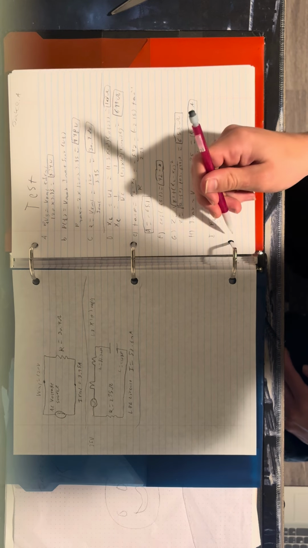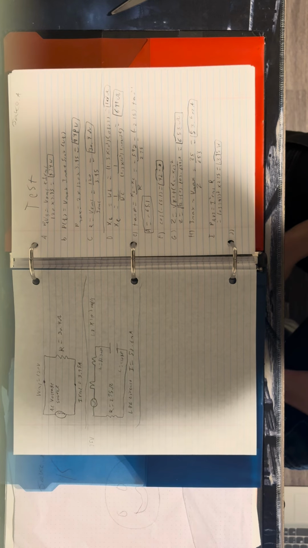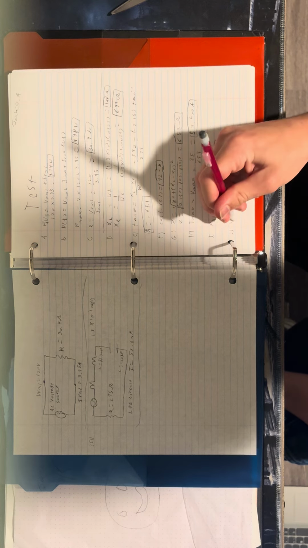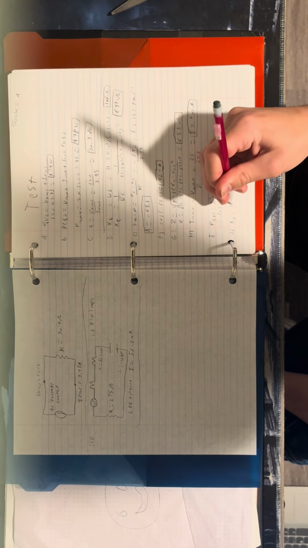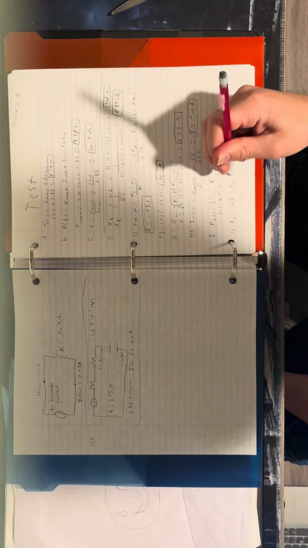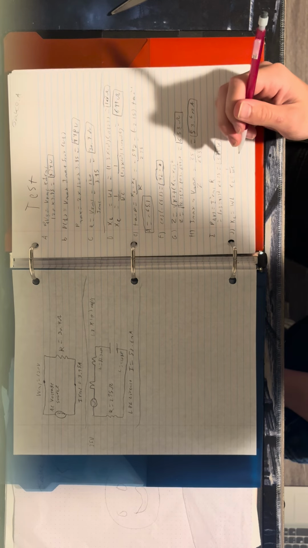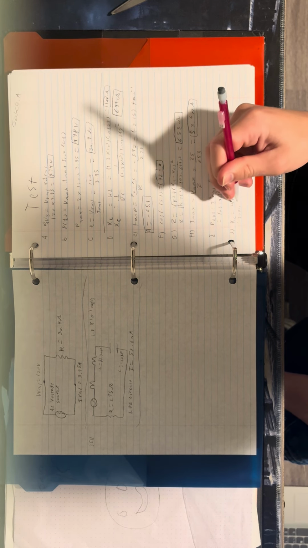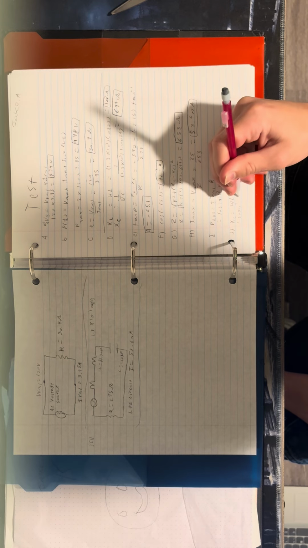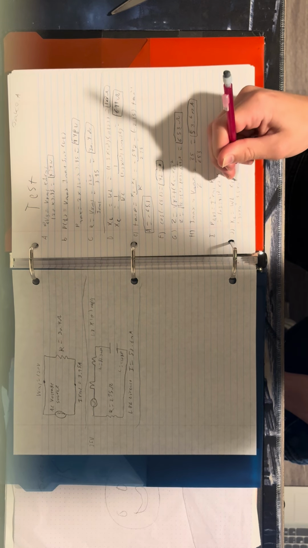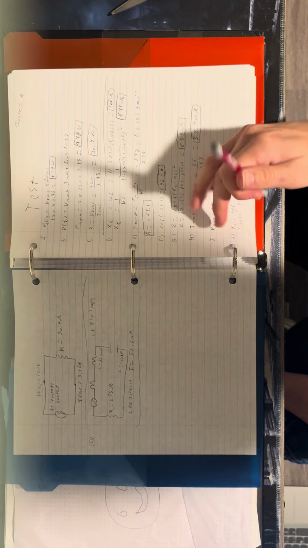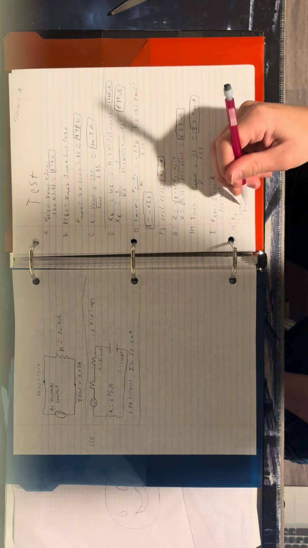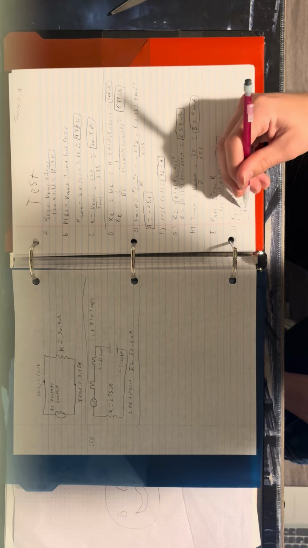Well, for this, it's just asking us to find the inductive and the capacitive reactance again, which again is omega L, and for the capacitive it's 1 over omega C, which is going to be 1.3 times 10 to the 4th times 9.5 times 10 to the negative 3 equals 7.5 ohms.